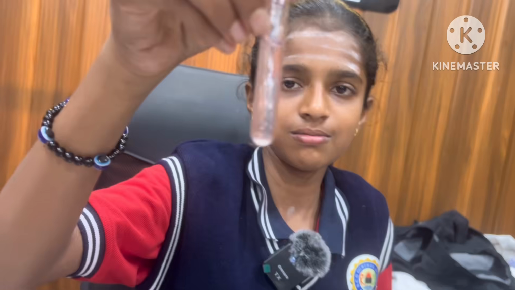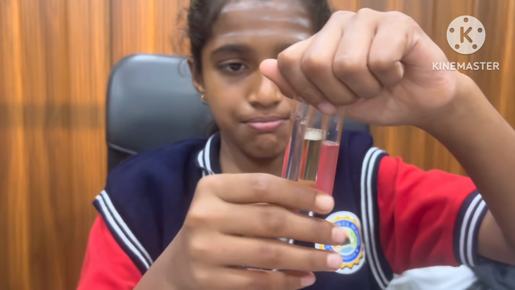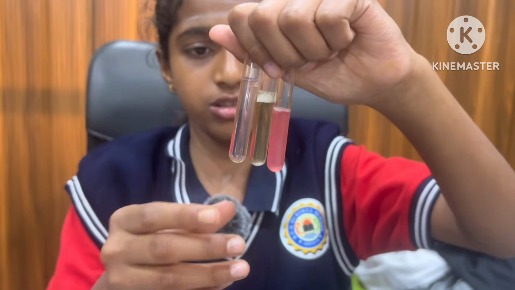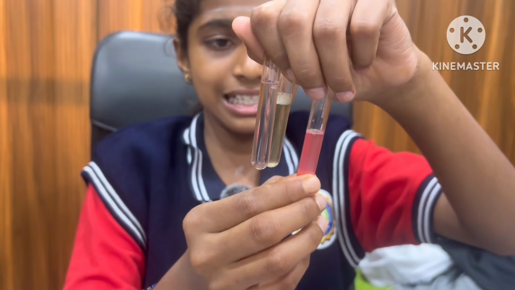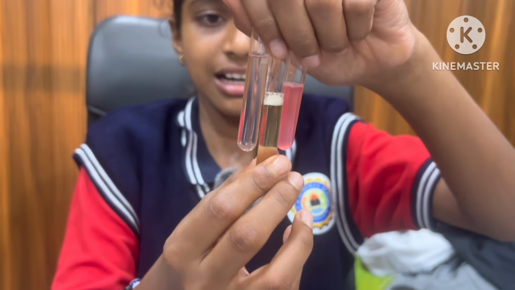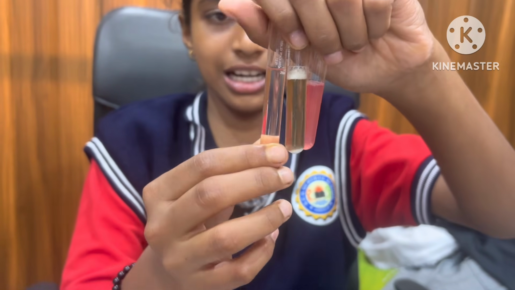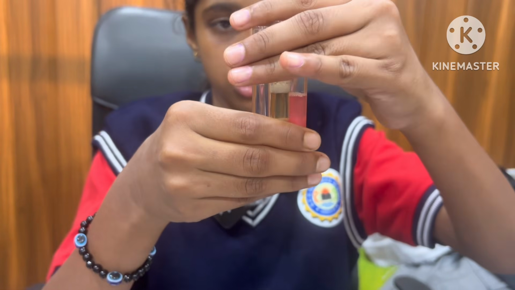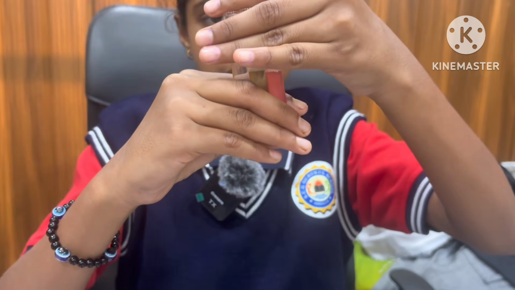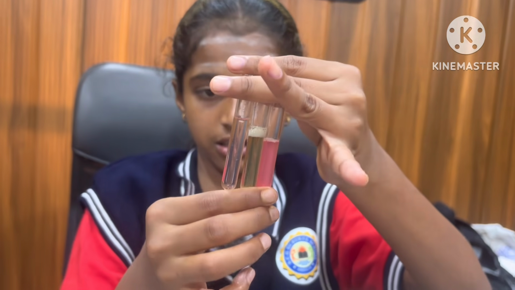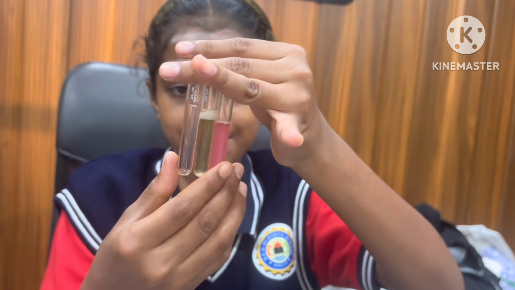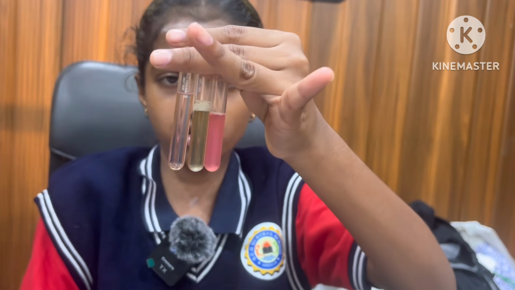You can see the difference between acid, base, and neutral in red rose extract. In acid it turned red, in base it turned green, and in neutral there is no change. These are the differences between acid, base, and neutral using red rose extract.